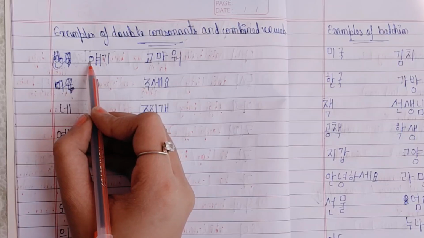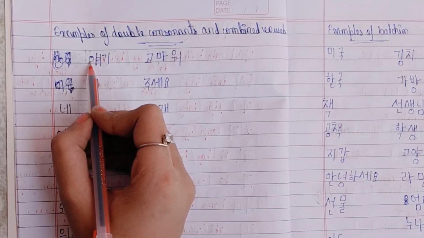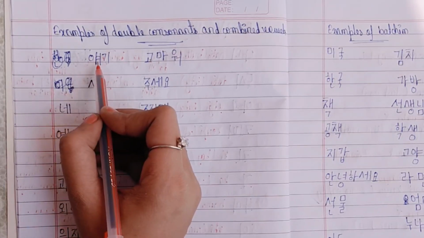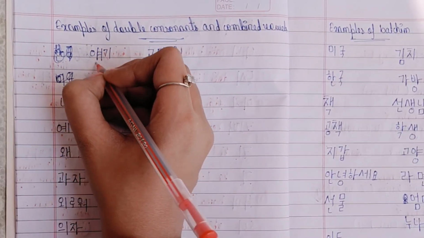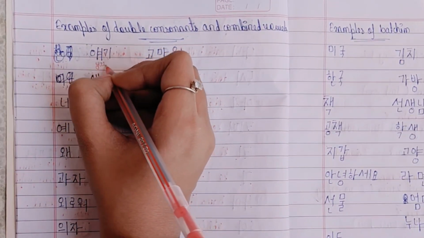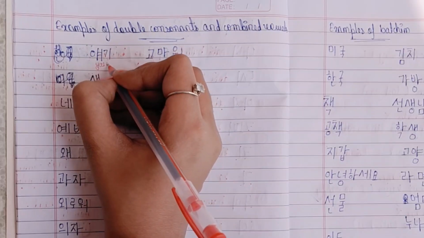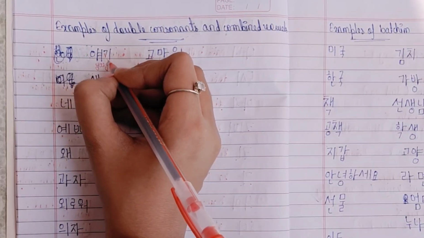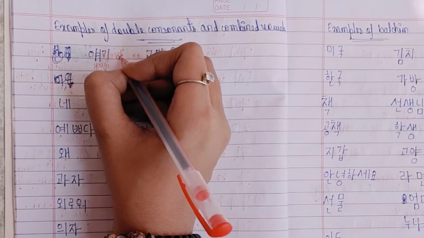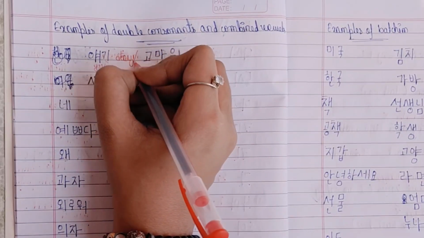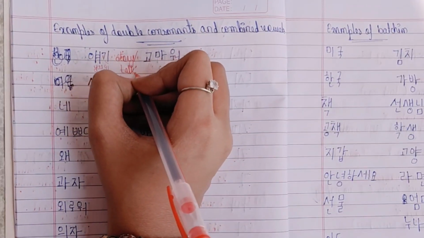So this one, remember this one? Yes, it was no sound vowel, no sound consonant. This one is, yes, it's ye, because it has a double H. This one is g and this one is e. So yegi. Yegi means story or a talk.